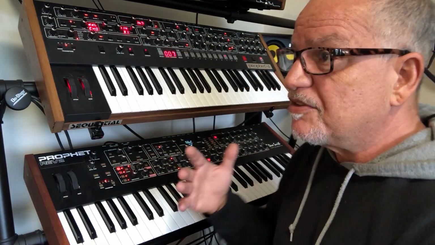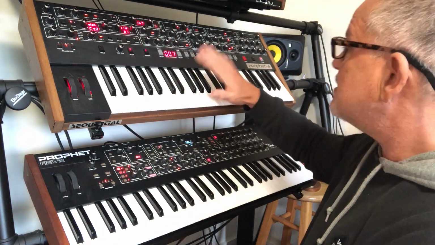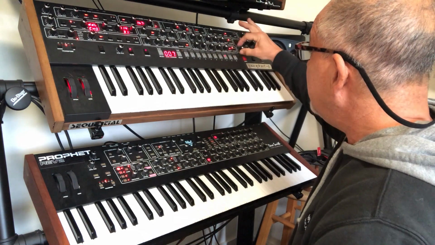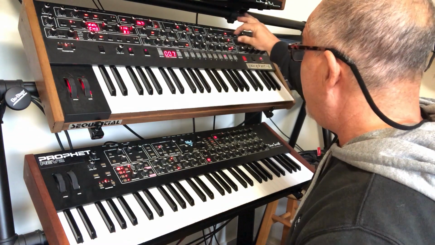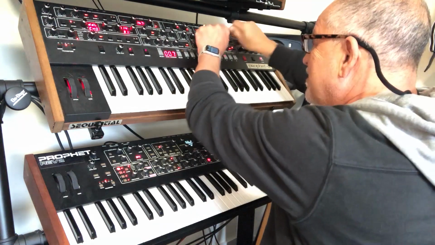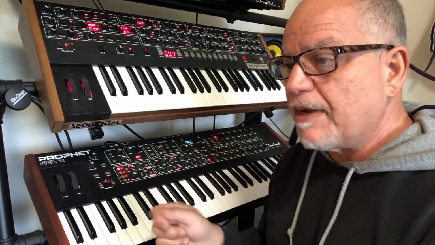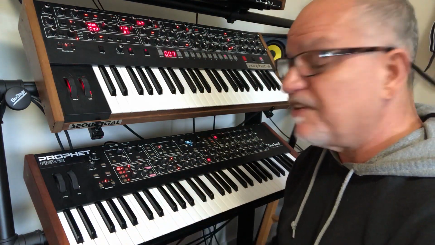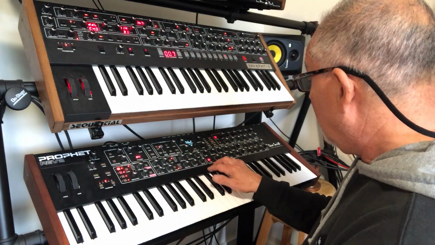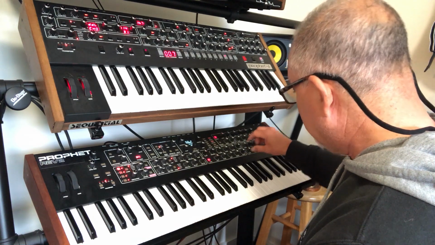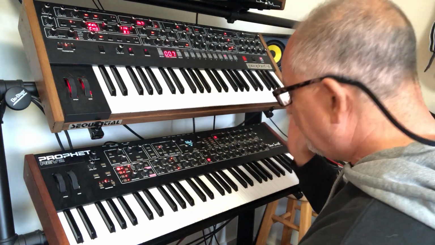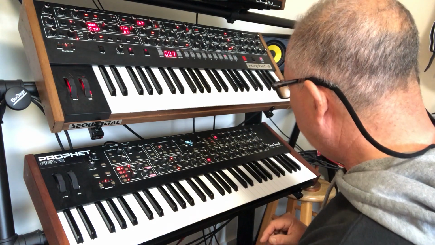Filter-wise, a really important distinction here, the Prophet-6 has both a beautiful low-pass resonant filter, controls right here, and a 2-pole high-pass, both voltage-controlled. And the idea of being able to play with those both and program them in real time, very, very powerful. Down here, the Rev2 has a Curtis-style low-pass resonant filter that can be switched to 2-pole mode. So 4-pole mode, you can change to 2-pole mode.